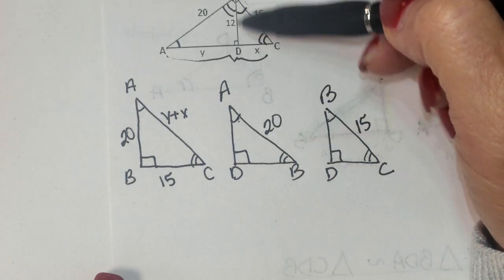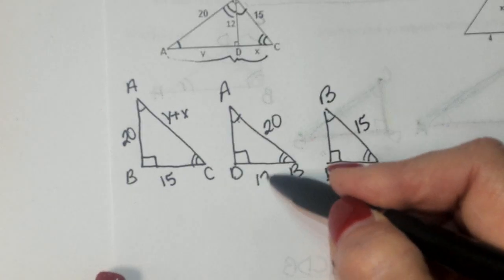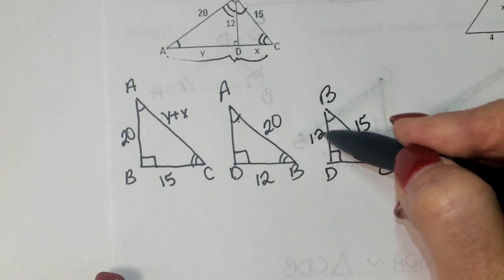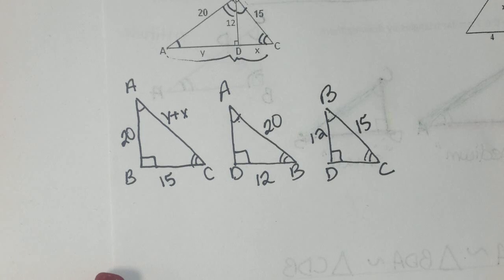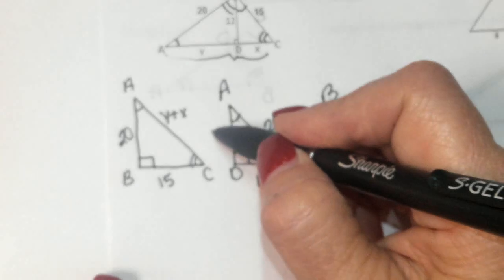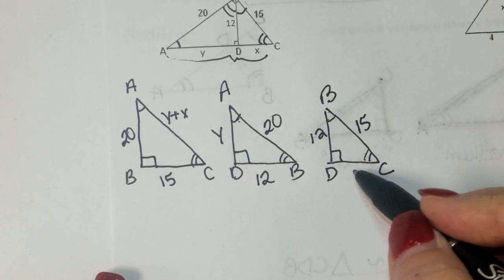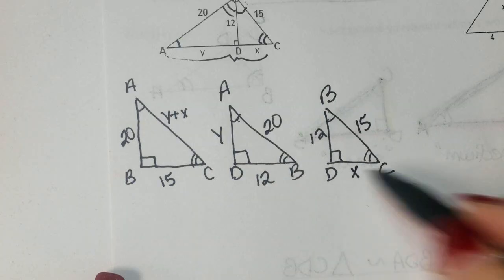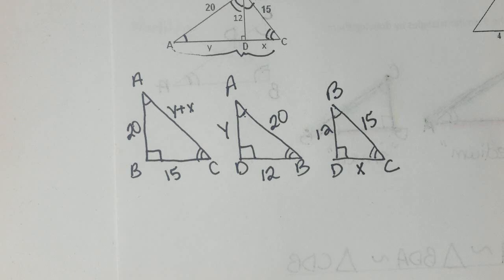BD, this side right here is 12, so anywhere you see BD, put a 12. AD is Y, DC is X. So now we've got all of our parts labeled. Now I'm highlighting this again. I'm doing this so you have your notes to reference.